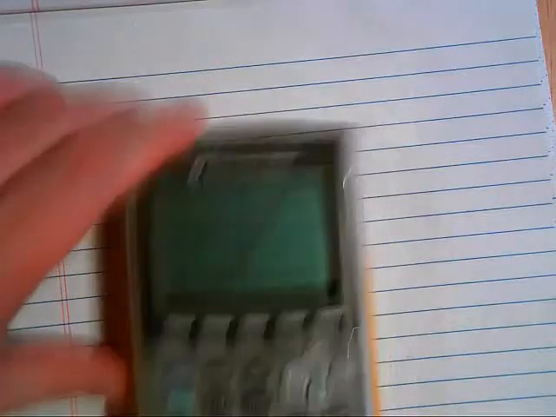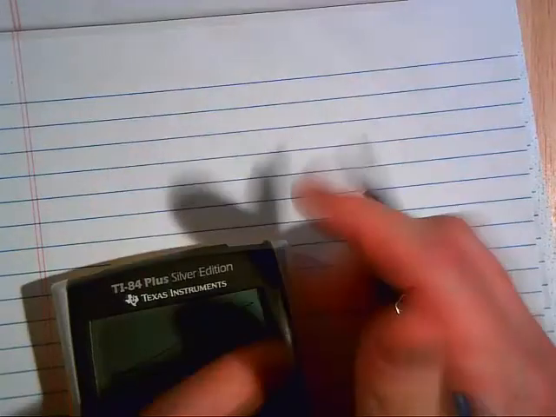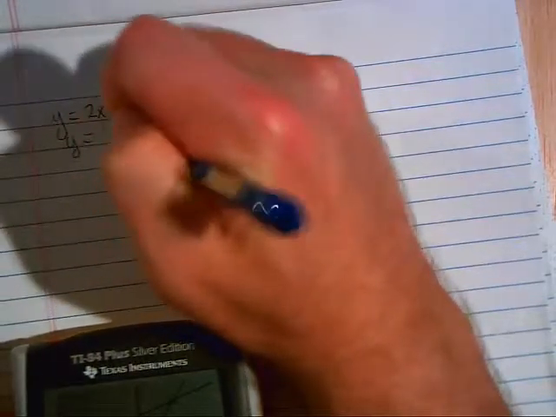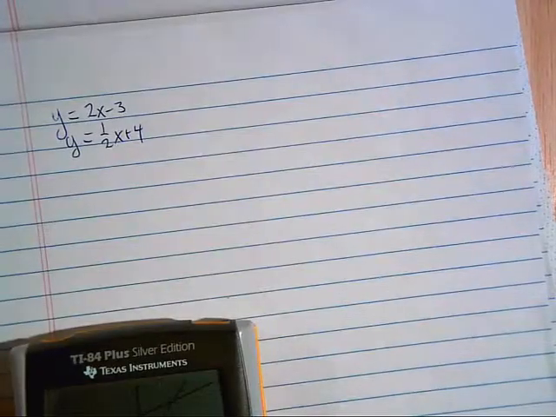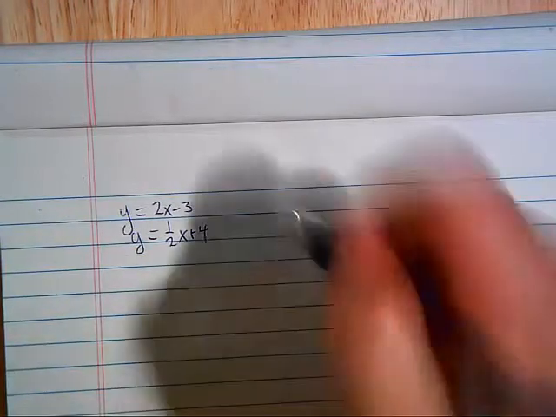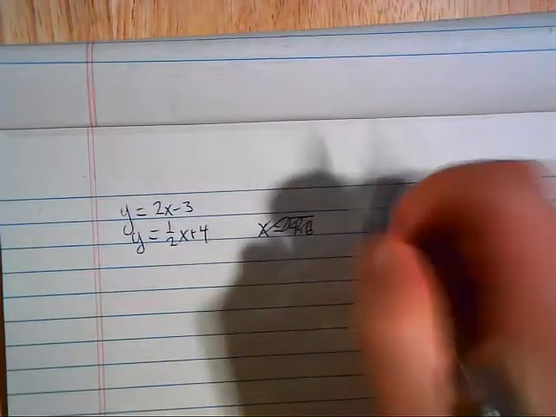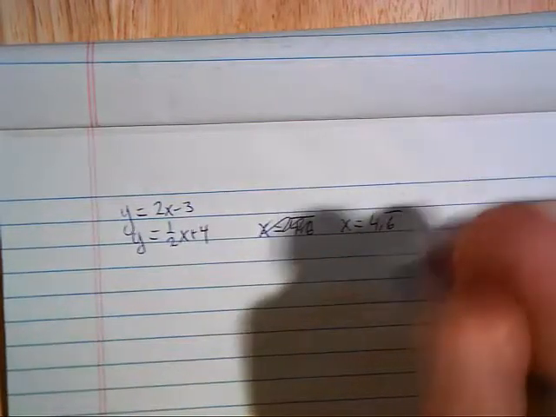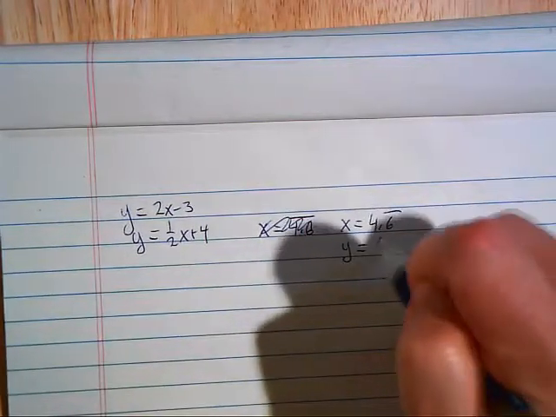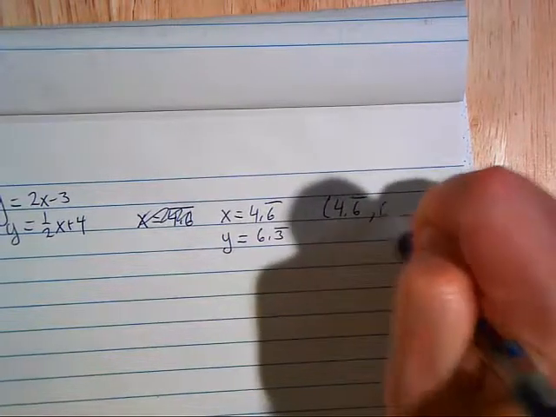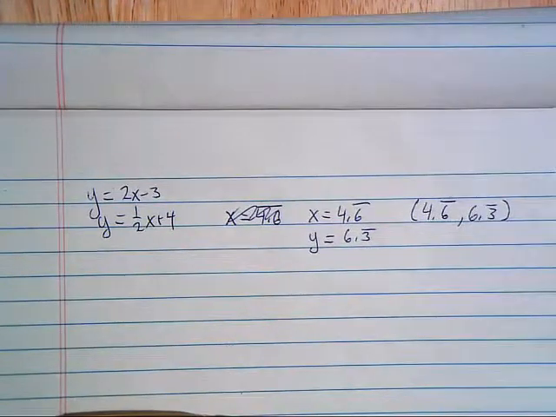It gives me the answer. So we would say, for the system y equals 2x minus 3 and y equals 1/2 x plus 4, the solution is x equals 4.6 bar. Oops, I just want the bar over the 6. X equals 4.6 bar, y equals 6.3 bar. Or, even better, write it as an ordered pair: 4.6 bar, 6.3 bar.